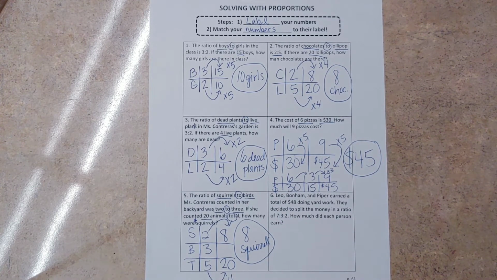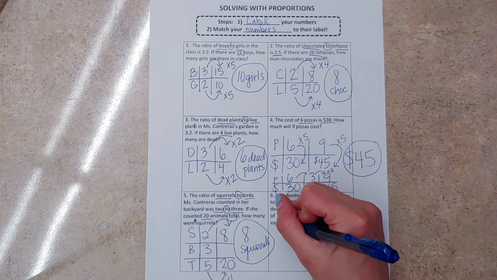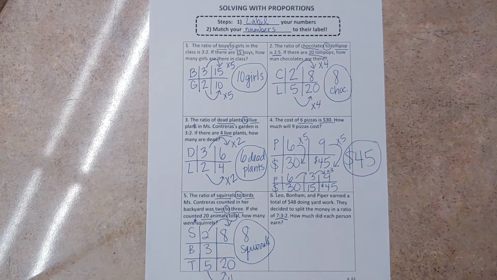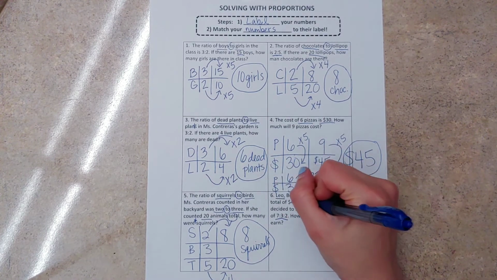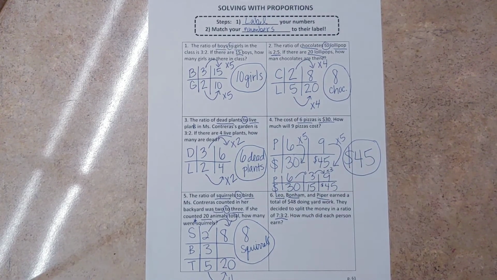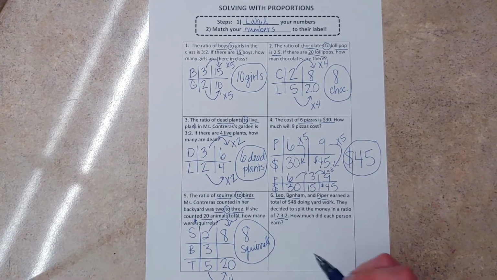Anyway, Leo, Bonham, and Piper earned a total of $48 doing yard work. They decided to split the money in a ratio of 7 to 3 to 2. How much did each person earn? Well, my first question is, how do I know who earned 7 parts and 3 parts and 2 parts? Go back to your first important piece of information. Order matters. The order that they're listed in the story is going to match up to our ratio.